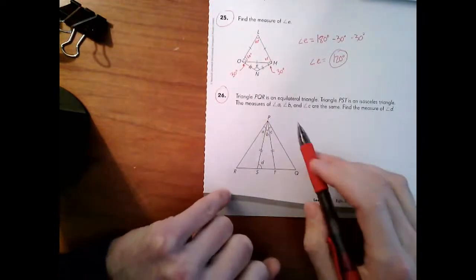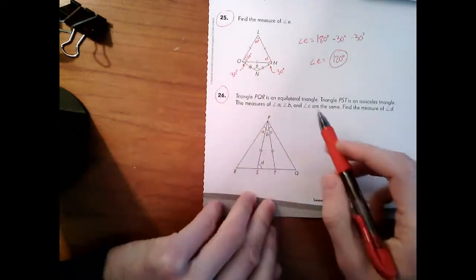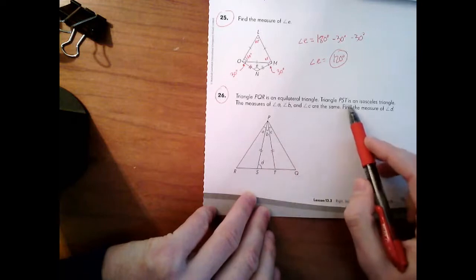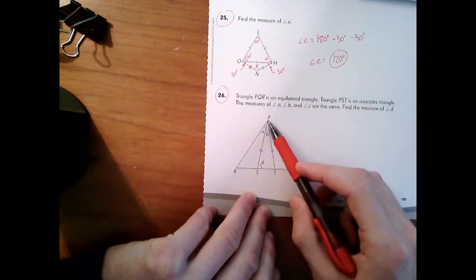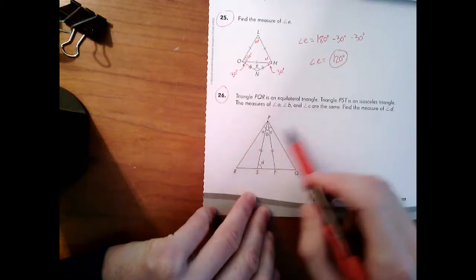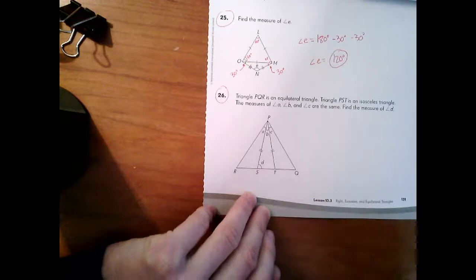And then finally, let's look at 26. Ooh, there's lots of writing, so let's make sure we read through that. Triangle PQR is an equilateral triangle, so that's the whole thing. Triangle PST is an isosceles triangle, PST, okay? The measures of A, B, and C are the same. These three are all equal. Find the measure of angle D. Ooh, okay.